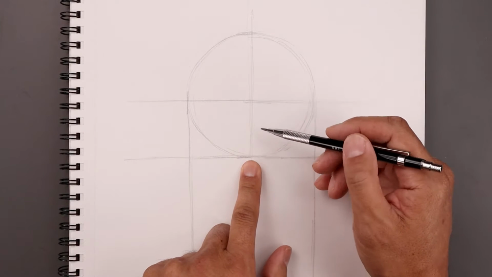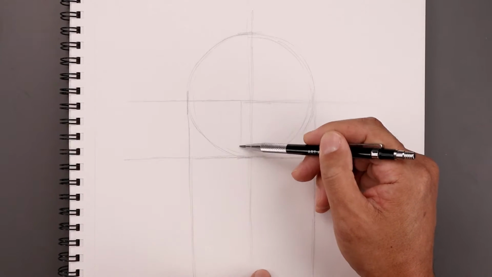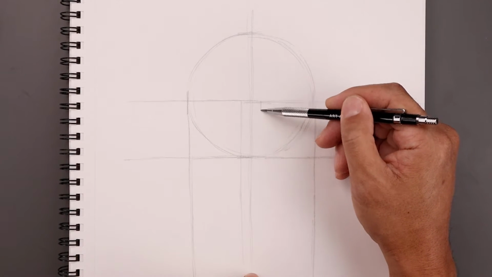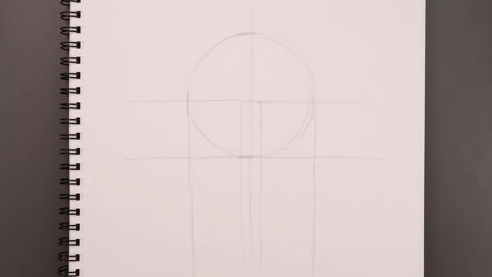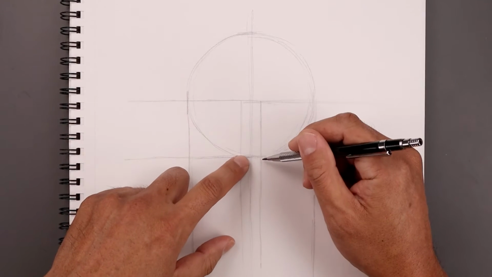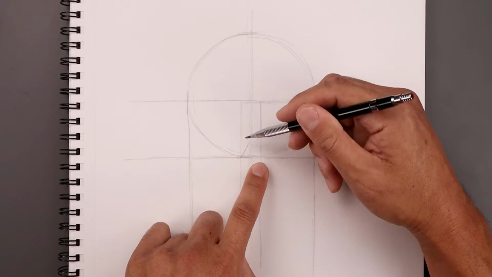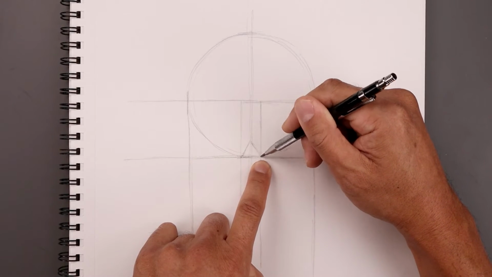Let's add a gap in between the eyes. So from the center of our circle, step over towards the left, sketch a line coming all the way down towards the bottom. Let's take that distance over towards the right. Now from here, we start blocking out the basic facial features. Let's start by adding the inside of the brow. So from this point, angle this up and in towards the center. Do the same thing on the right to create a triangle in the center of the forehead.